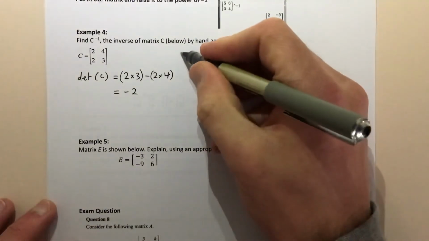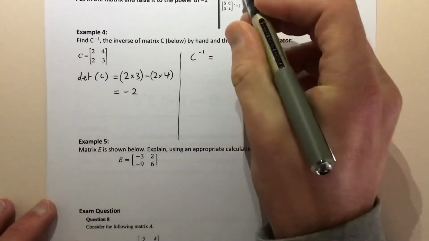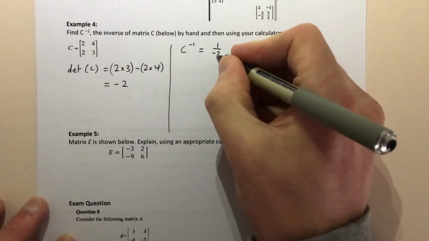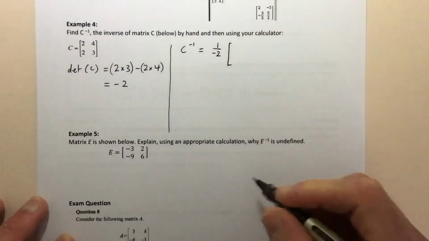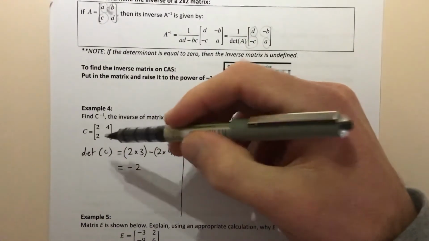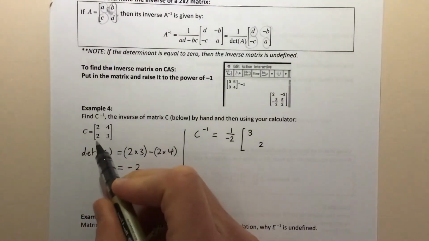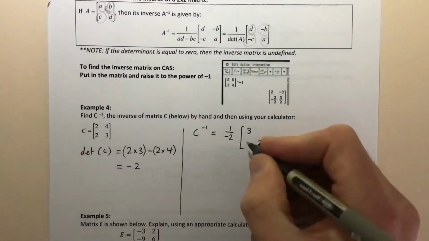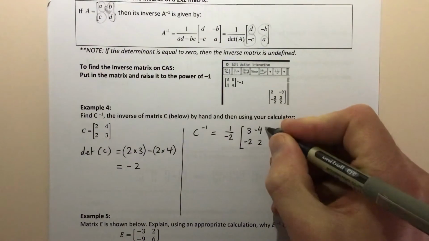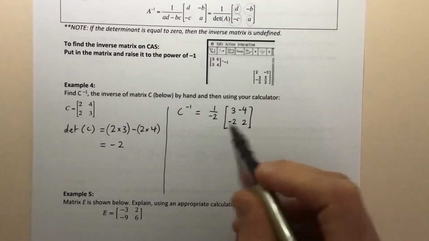And then we can say that, I'll leave that sort of separate, C inverse will equal, so remember it's using the formula, 1 over the determinant, so 1 over -2 times, and what happens inside our matrix is the leading diagonals, so the 2 and the 3 here, will switch places. So you want to fill those in first. The other two diagonals, 2 and 4, stay in the same position, but their sign changes. So +2 becomes -2, and +4 becomes -4.